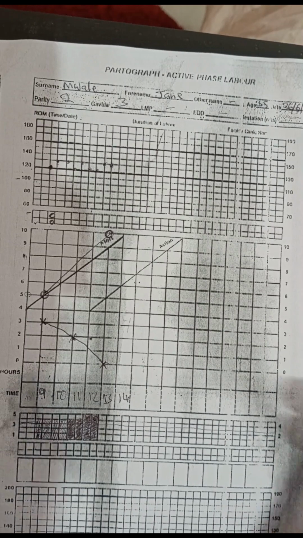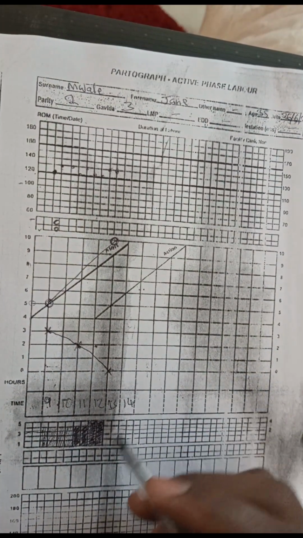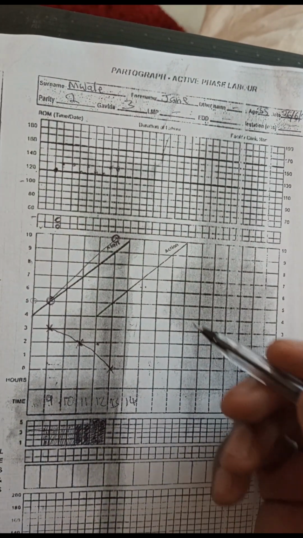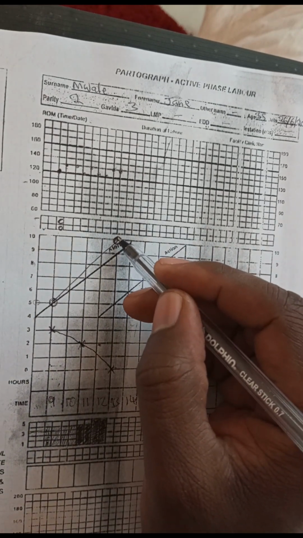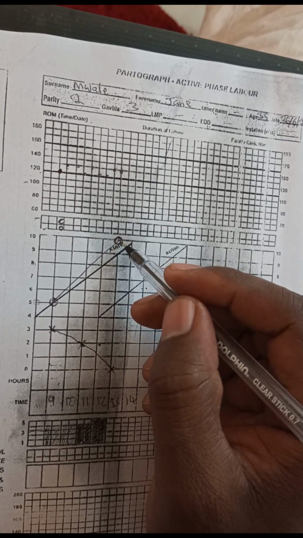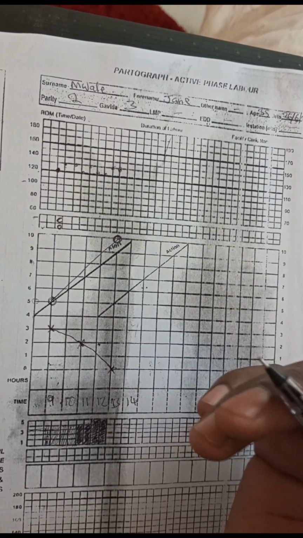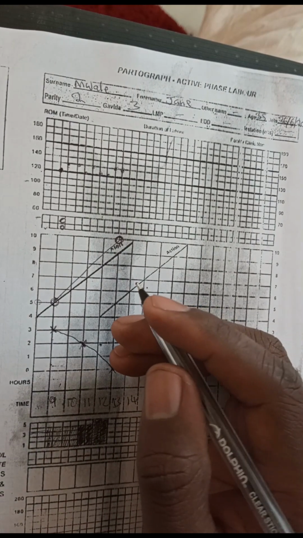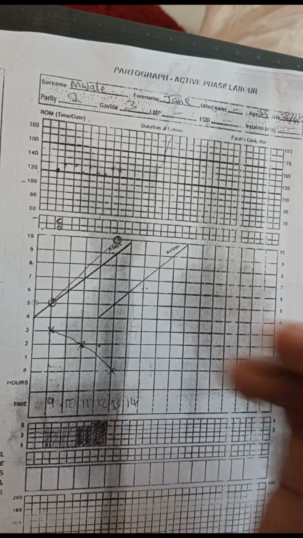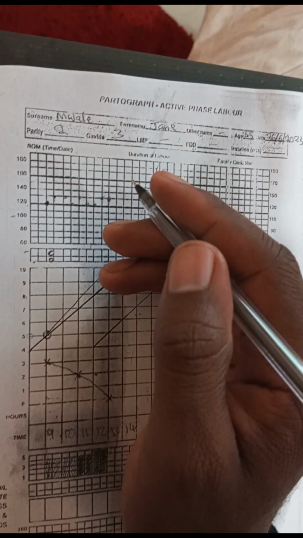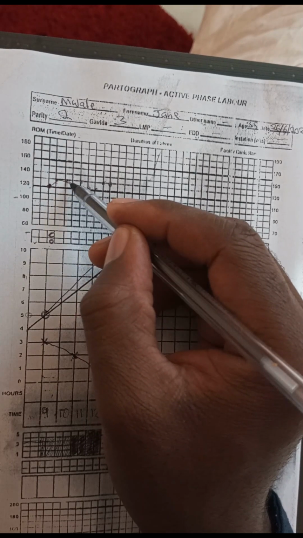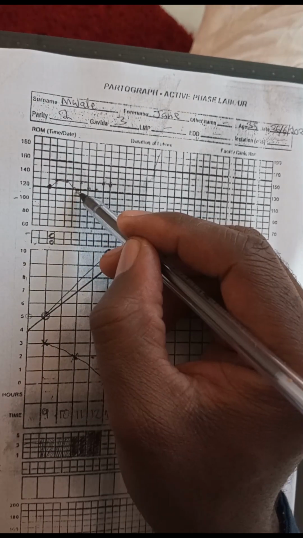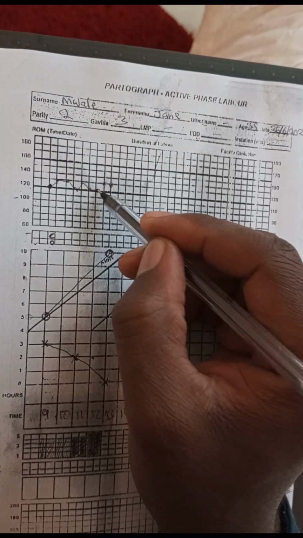At this stage we have this graph. Because the cervix is fully dilated, at this moment we are going to ask the woman to start pushing. Obviously the woman will also have that natural urge to push. Okay, and they'll be delivering. So we also connect these dots.